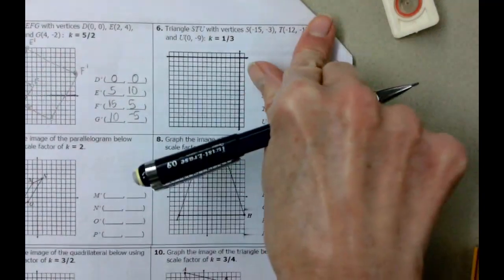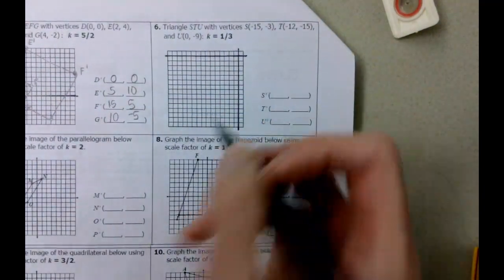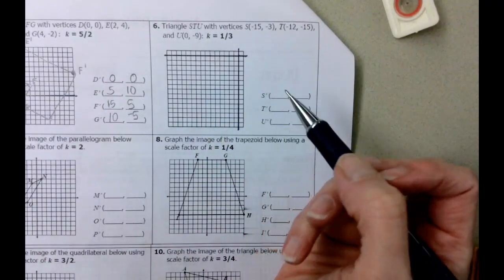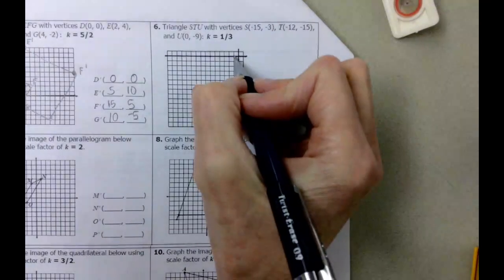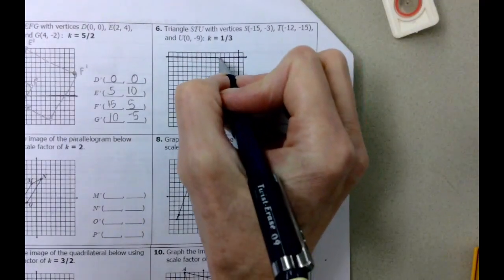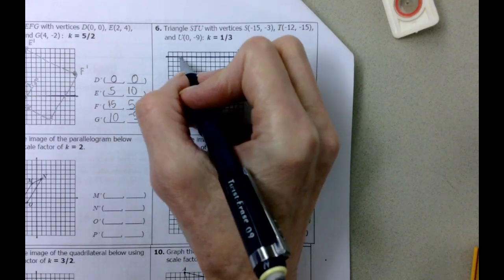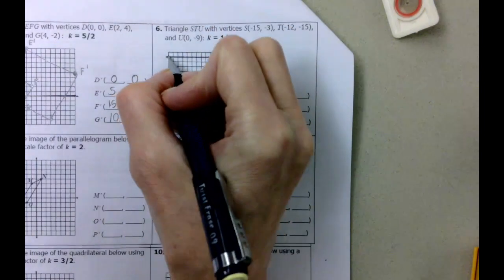If we look at number 6, let's start again by graphing. And I darkened in the axes since they weren't right in the middle. But negative 15. Negative 15, negative 3.